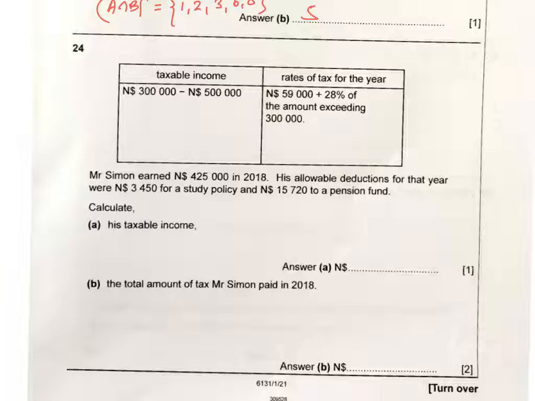Now, remember when you earn, you need to pay income tax, but not on the whole salary. First, we take out what we call the allowable deductions, things that are allowed to be taken out first before you calculate tax. Now, the taxable amount is the salary or the income. This is income minus the deductions.